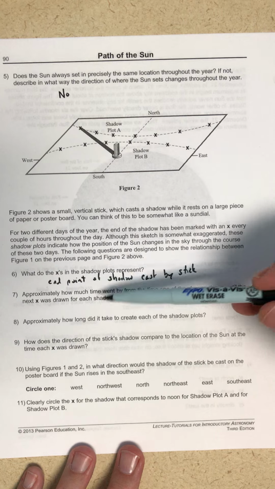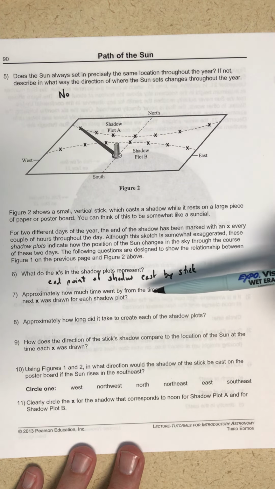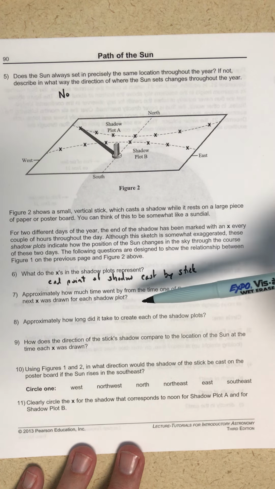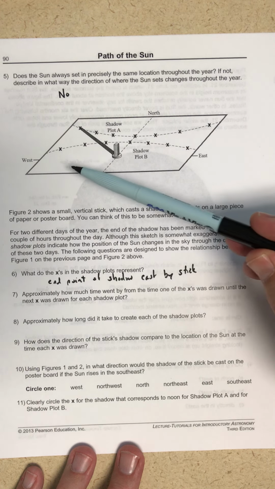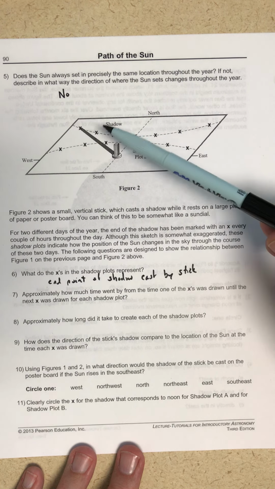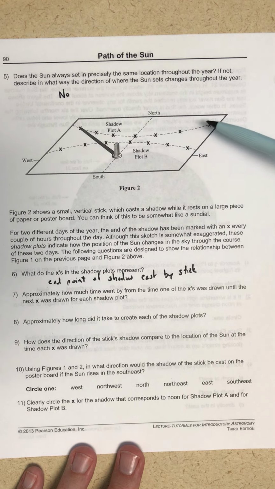So approximately how much time went by from the time one of the X's was drawn until the next X was drawn for each shadow plot? So it's 1, 2, 3, 4, 5, 6, 7. 2, 3, 4, 5, 6, 7. So it's going to be a little bit under 2 hours for each of those.